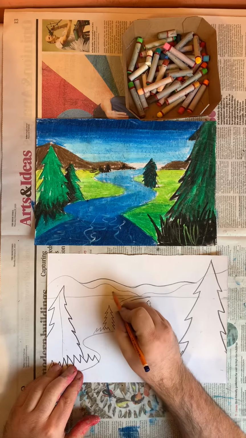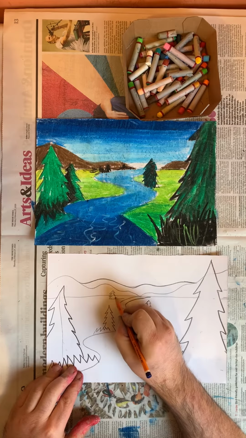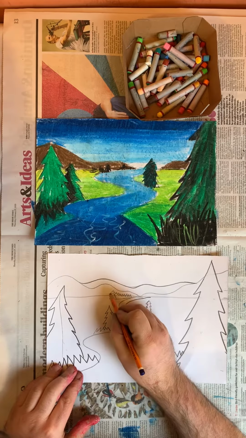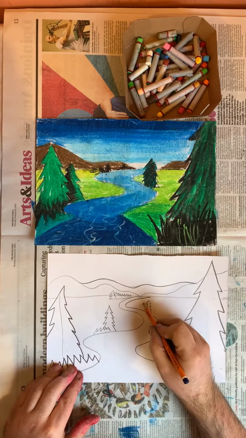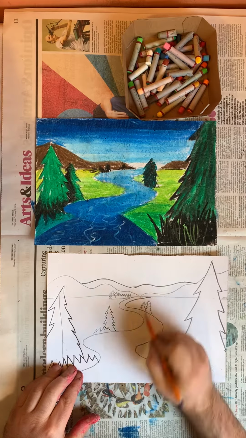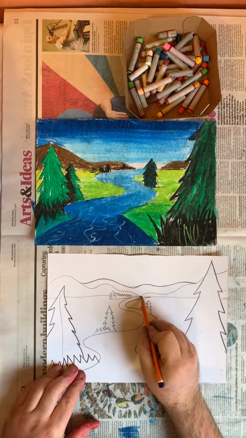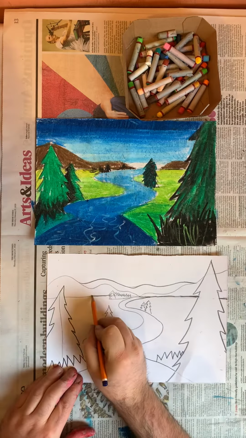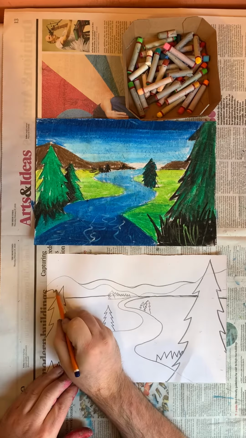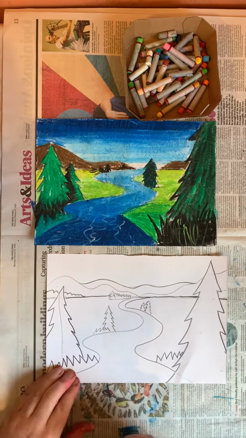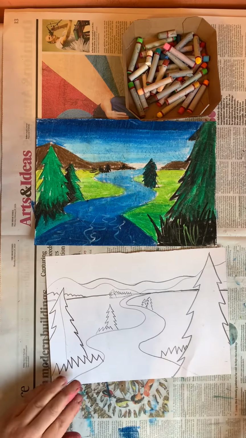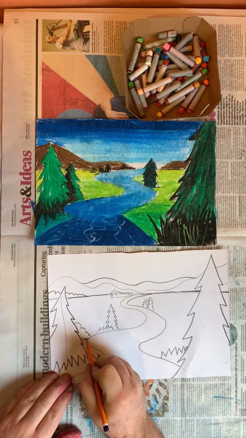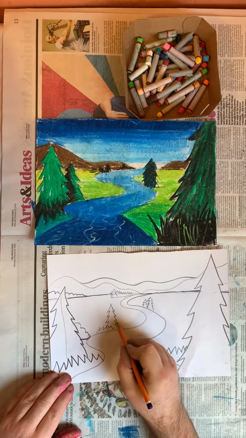And maybe along here we could have just a little forest clump, like so. So you can see now my horizon line is behind my tree. I could even do a bush effect. I could have a bush behind here as well.